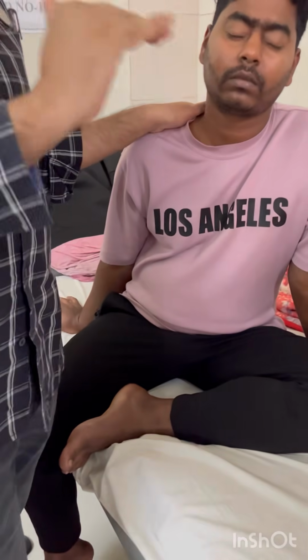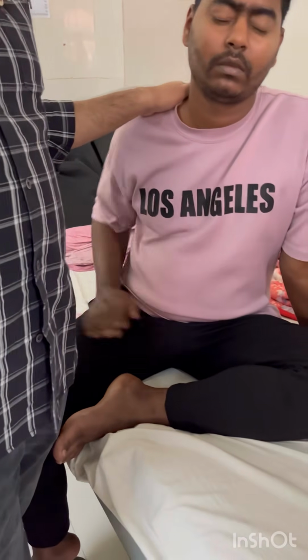So we'll have to check whether this patient is having any kind of uvular deviation or any less movement in the uvula. Okay? And then we'll have to check the power of the neck muscle. So please press over my hand.